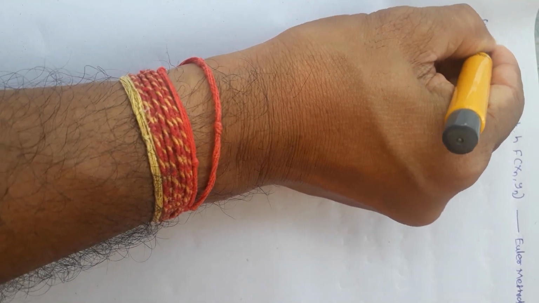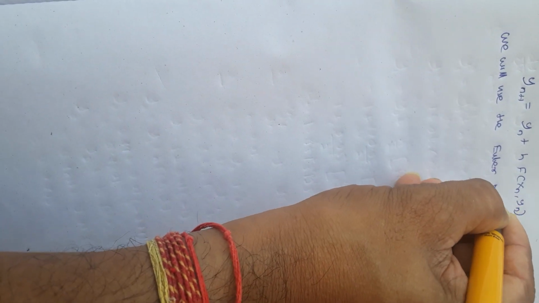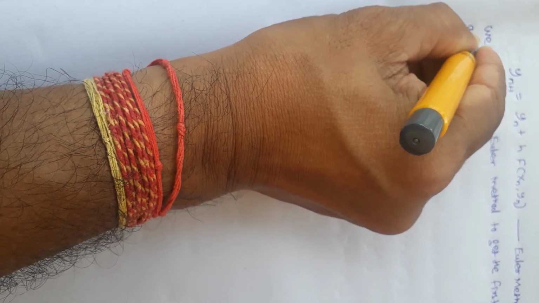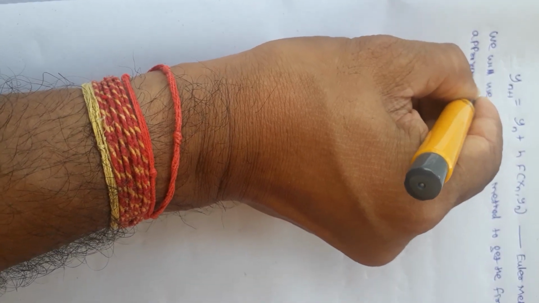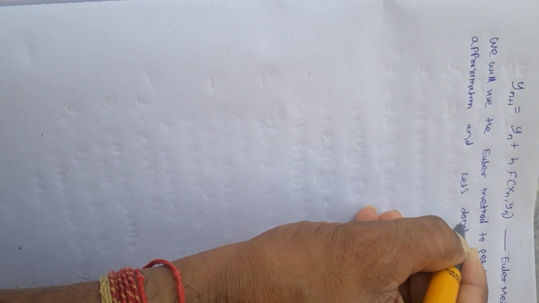Now, in the modified Euler method, we will first use the previous, normal Euler method to get the first approximation, and let us denote it as y n plus 1 star.